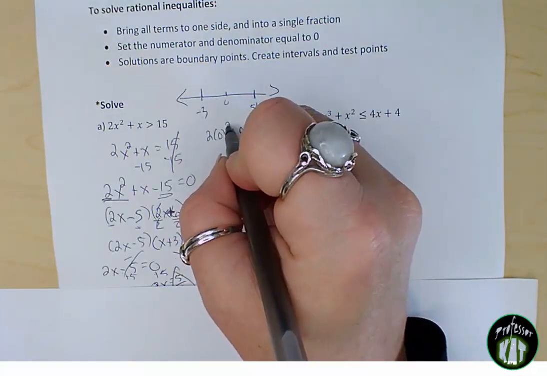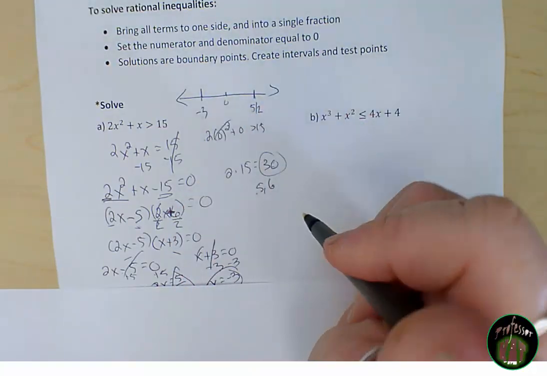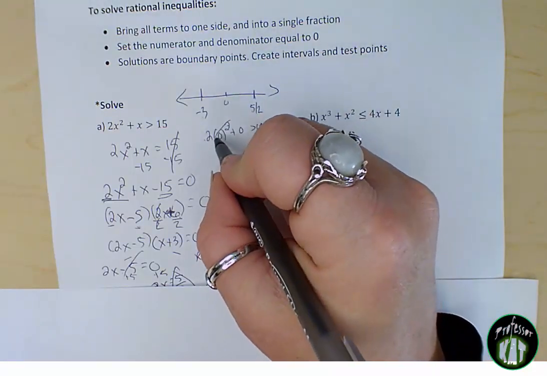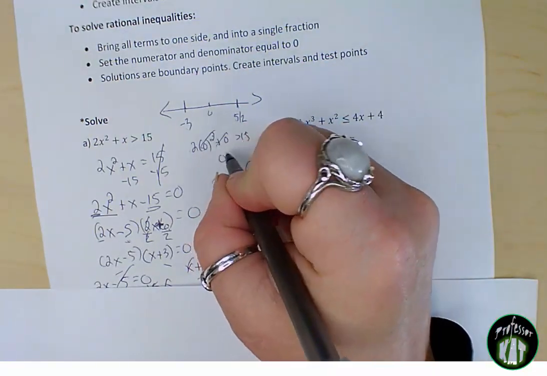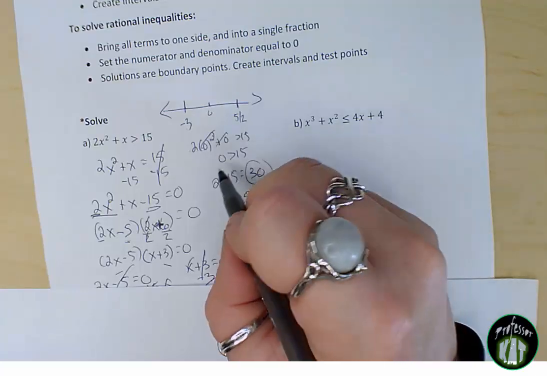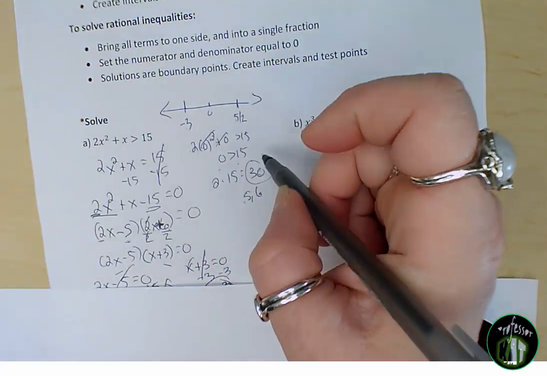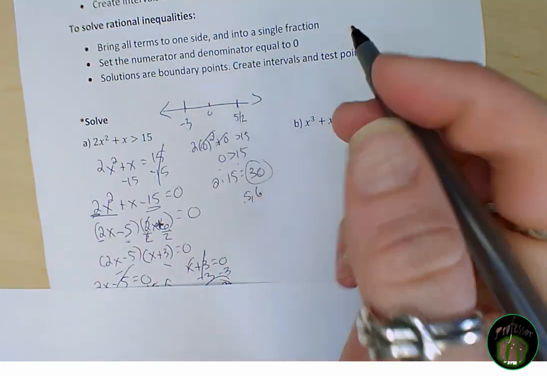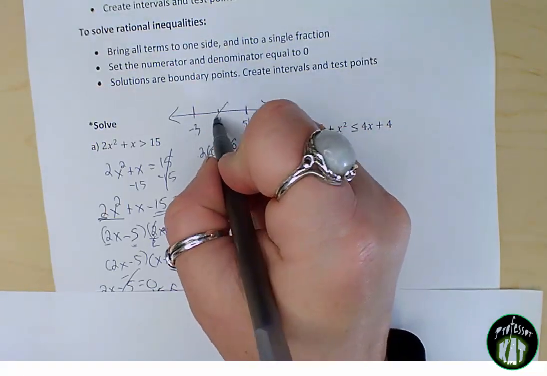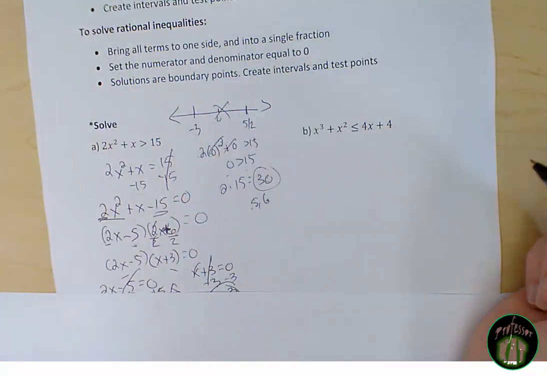Well, 0 squared is 0, and 0 times 2 is 0, so that disappears. And 0 plus 0 is still 0. So I'm left with something that says 0 is greater than 15. Now, 0 is not greater than 15. That is not true. So what that tells me is this middle section is not going to work.